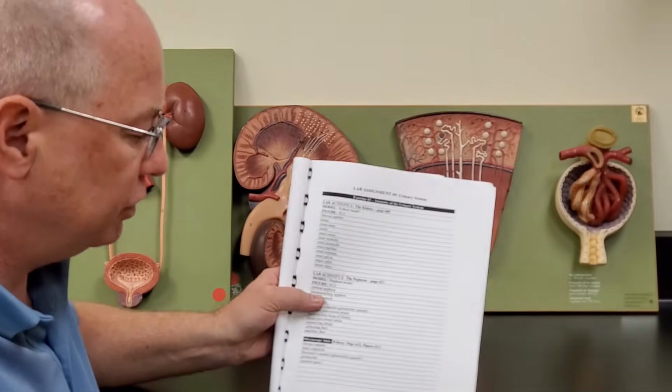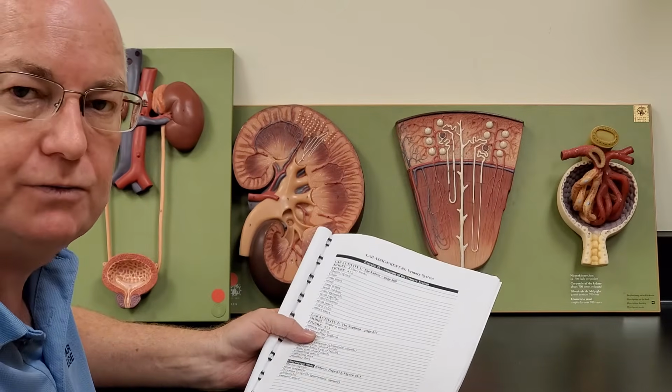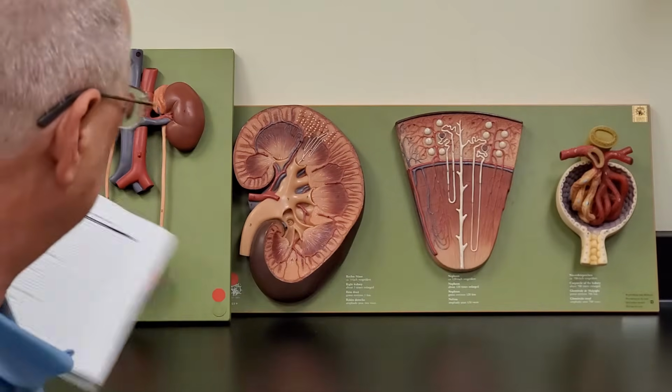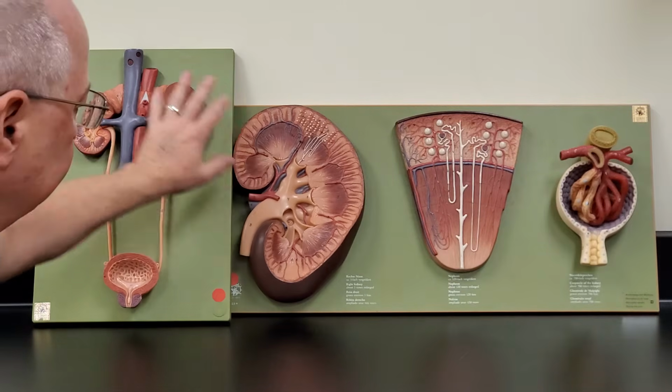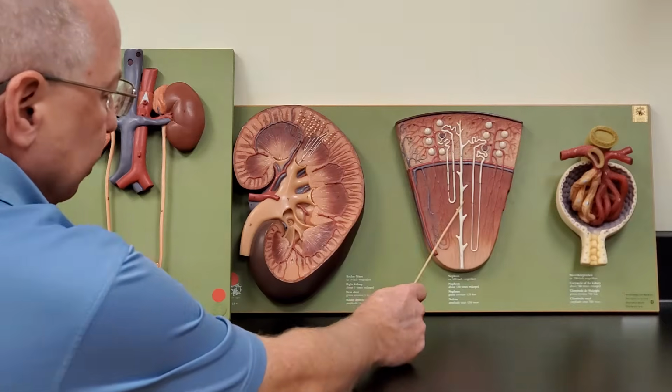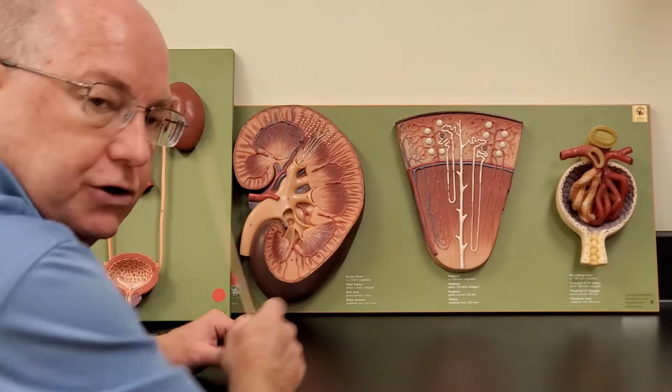If you're in my class, we're going to be on the list of things to know, page 29. We're going to start the urinary system models. Now I have 4 different models here. This is an overview of the urinary system. This is a close-up of the kidney. This is a close-up of a pyramid. And then this is a close-up of one of these little structures.